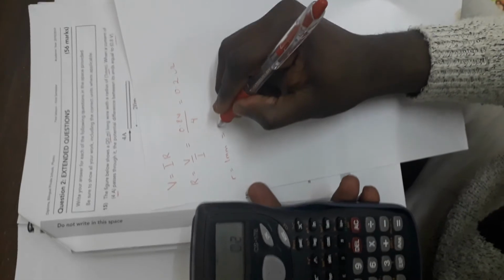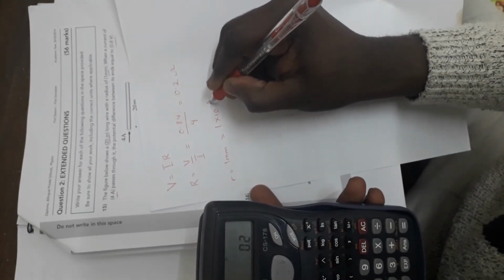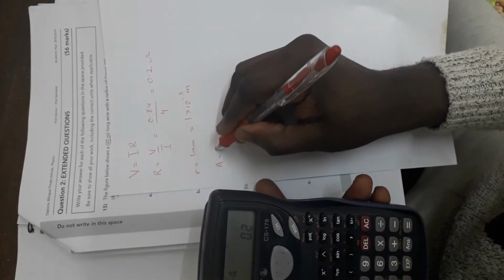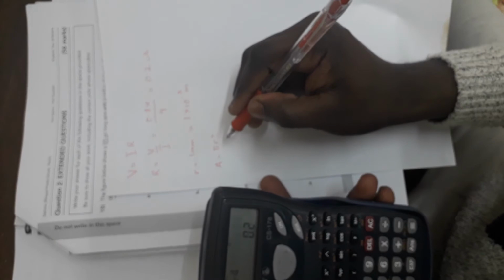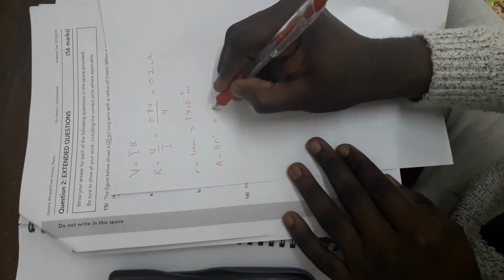All right. So again, if I go back, I have my radius r to be equal to 1 millimeter. Again, I have this in millimeter, so I change to meter. I have 1 multiplied by 10 raised to the power of negative 3 in meters. Are you following? Okay. Now, I will take this to the formula for area, A is equal to pi r squared, pi r to the power of 2. Now, I can say that my pi is a constant. Now I have my radius to be 1 multiplied by 10 to the power of negative 3, all to the power of 2.